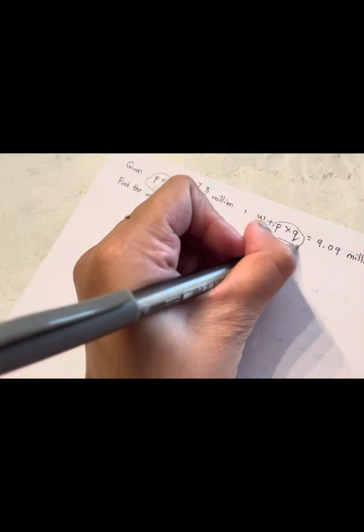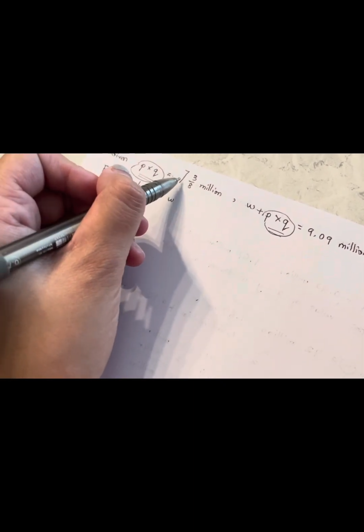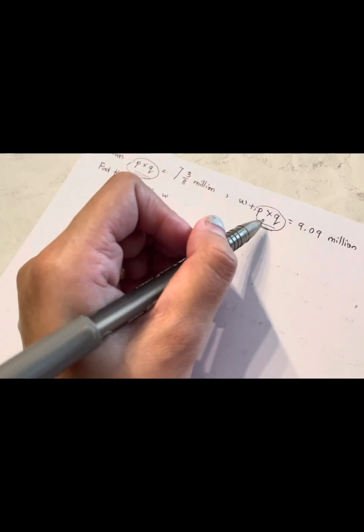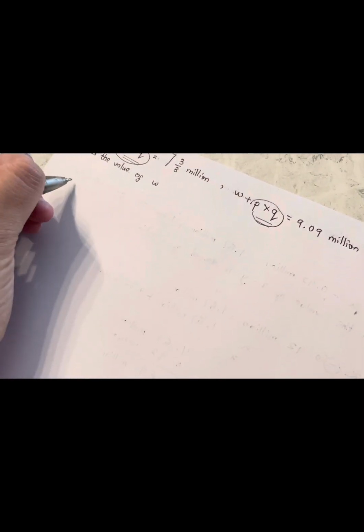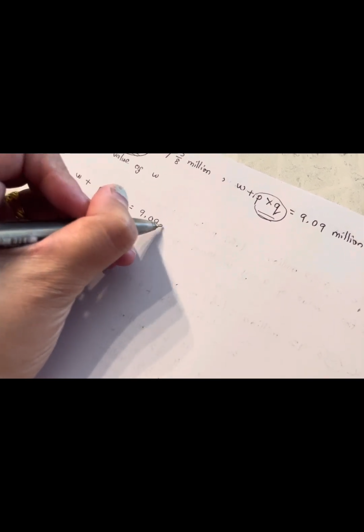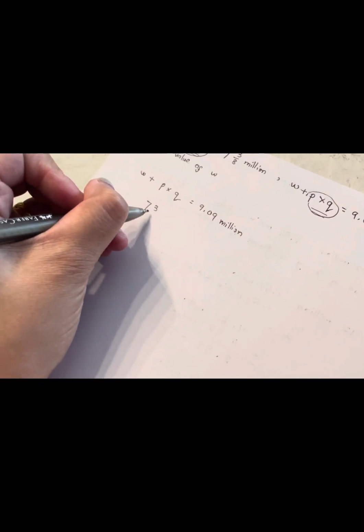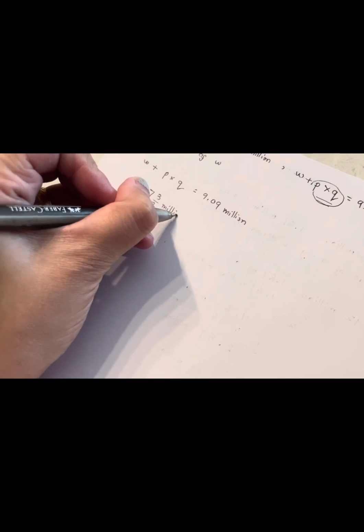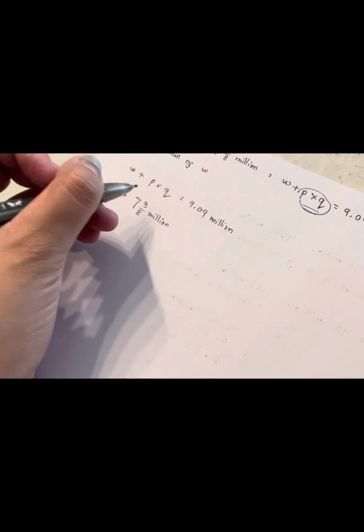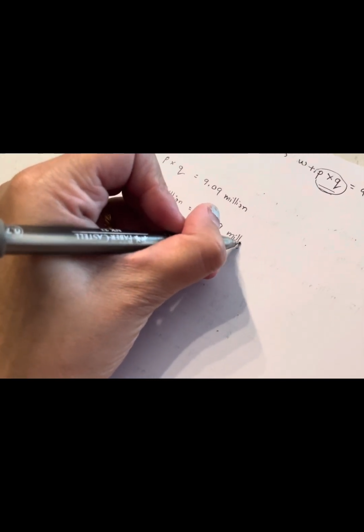So from this equation, you can substitute inside this second equation. You replace p times q with 7 3/8 million. You put it here. Okay, so let me write it first. So now we replace the p times q with 7 3/8 million. Then the w we just copy, and the equal sign also copy. Then you also copy the 9.09 million.